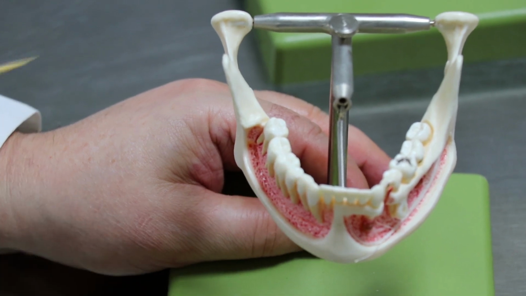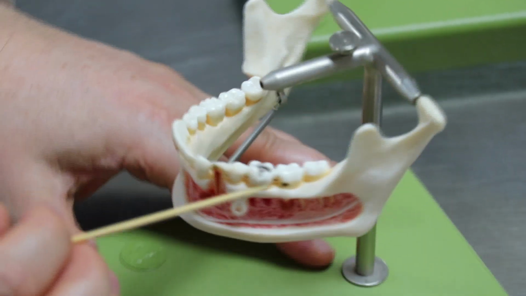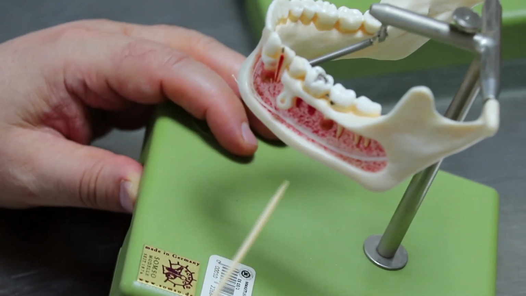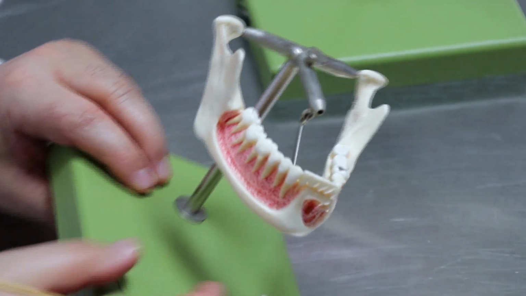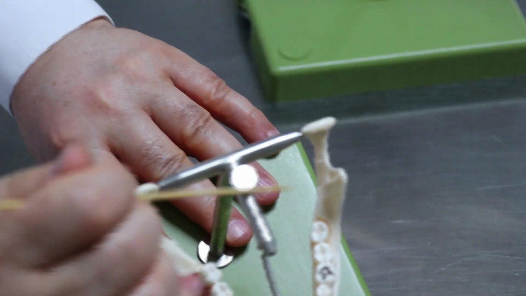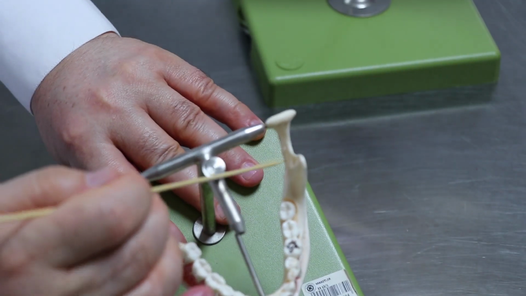That's 8. The other thing I can show you on this model is this nerve here, the inferior alveolar nerve. As you can see, this is the mandibular foramen, and the inferior alveolar nerve passes through the mandible first.